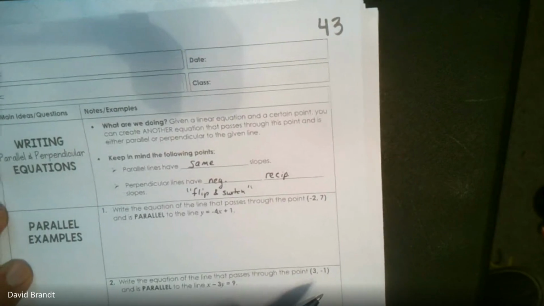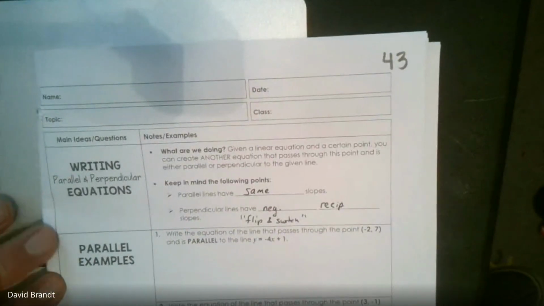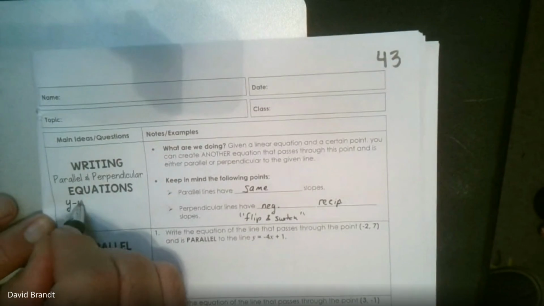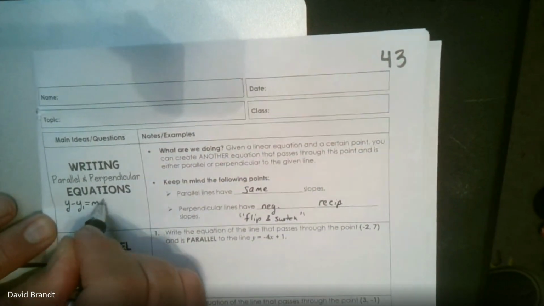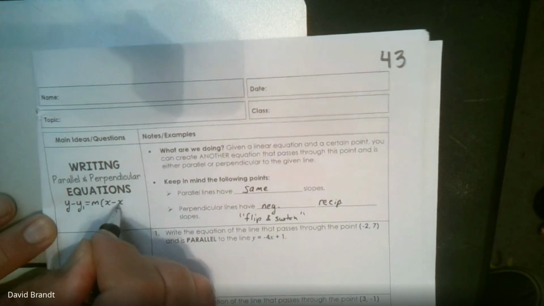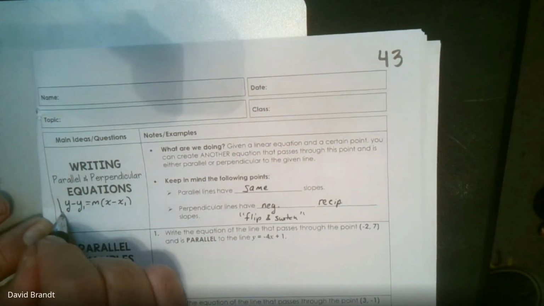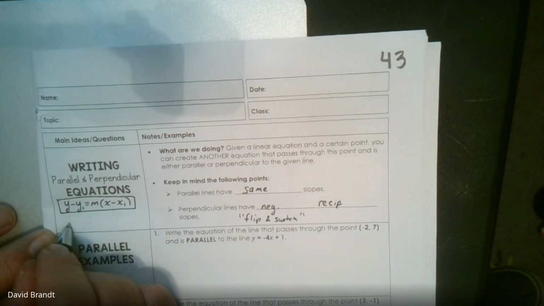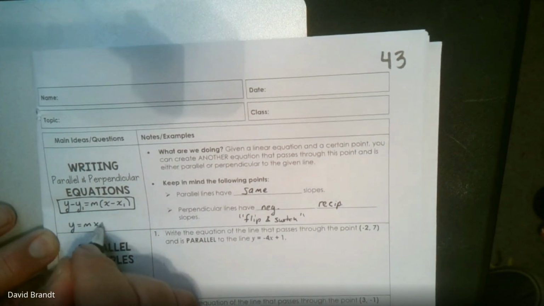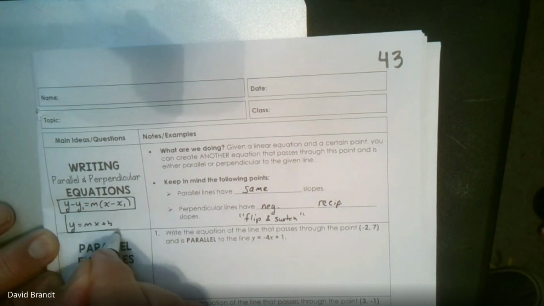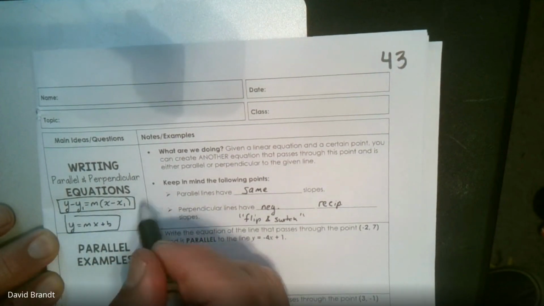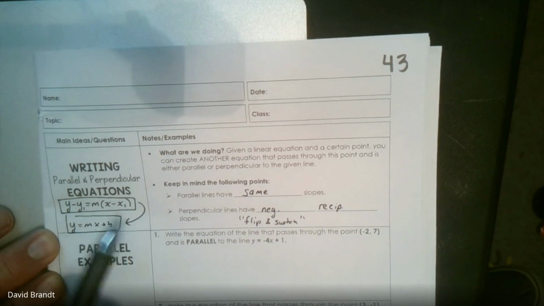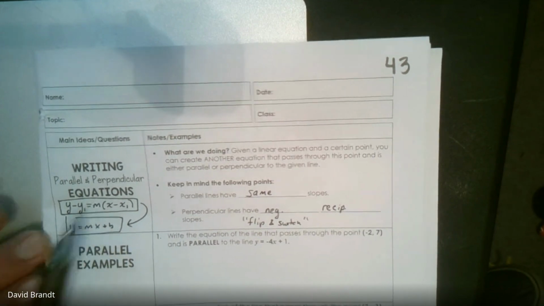Now, there are two things that you're going to need to be able to remember. The first is you're going to need the point slope formula. You're going to use that a lot, so you might as well write it right here. That's going to be important. And also important is y equals mx plus b. This is the form your answers are going to be in, but you're going to use the point slope formula.